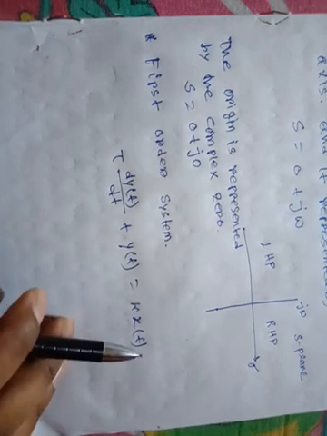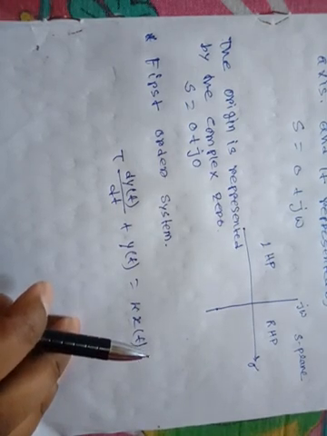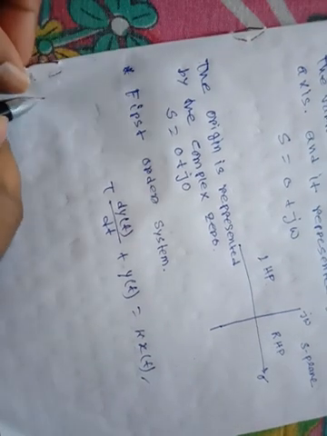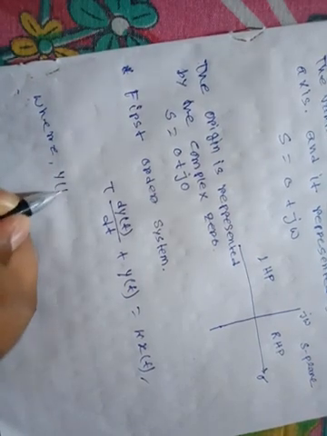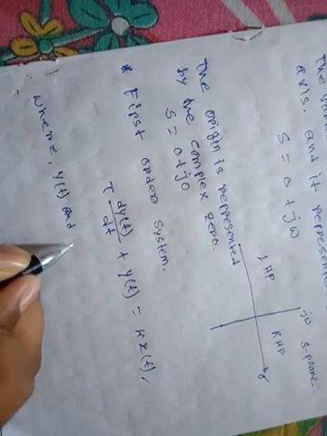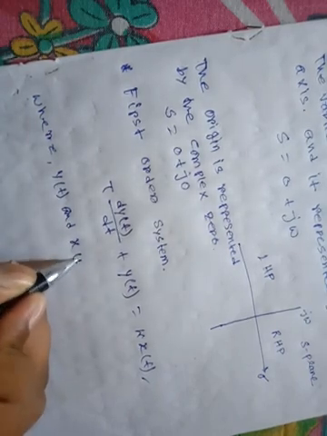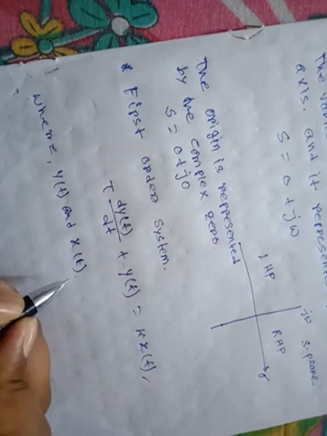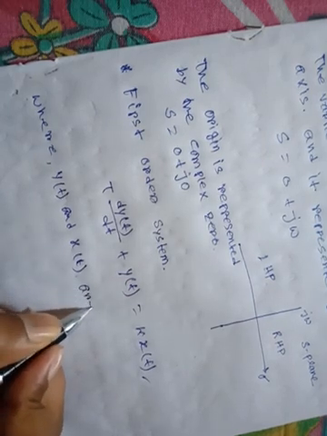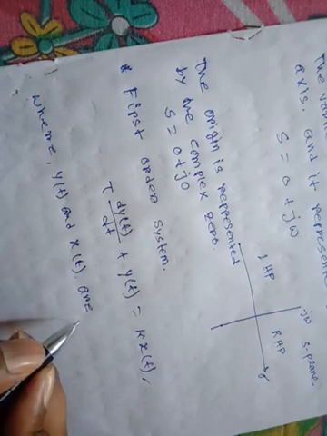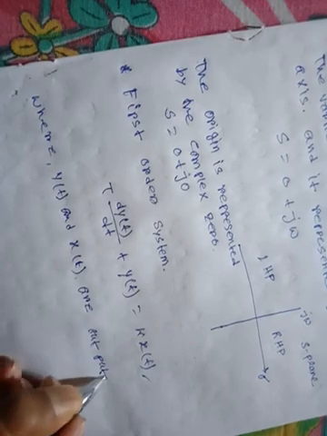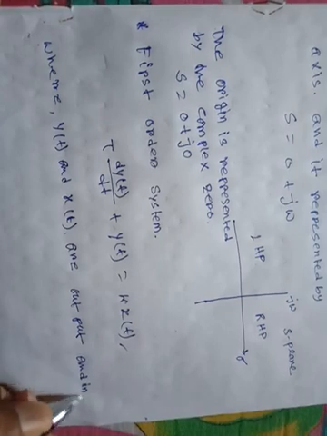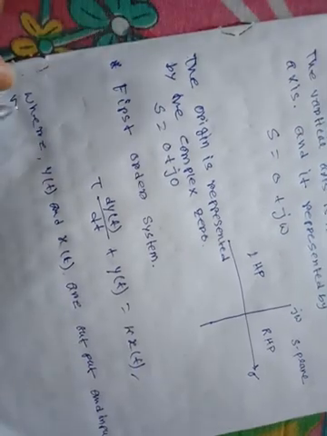within brackets t. It is the first order differential equation where y(t) and x(t) are the output and input variables.